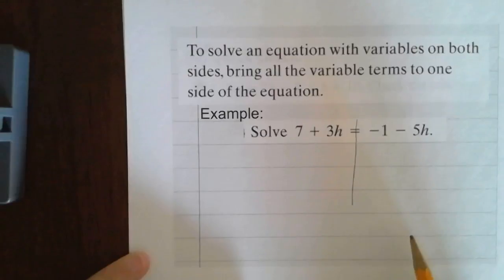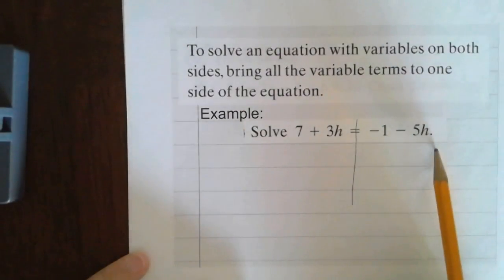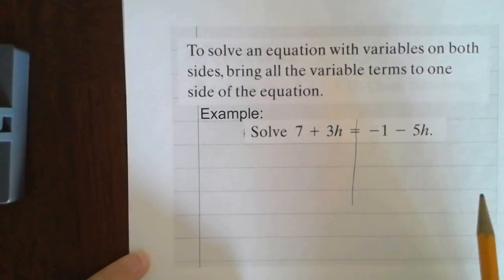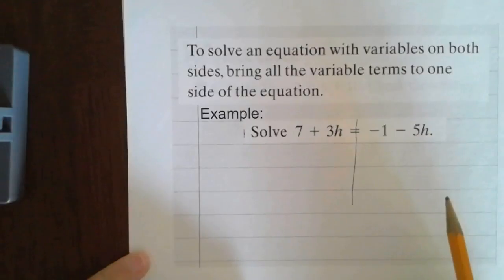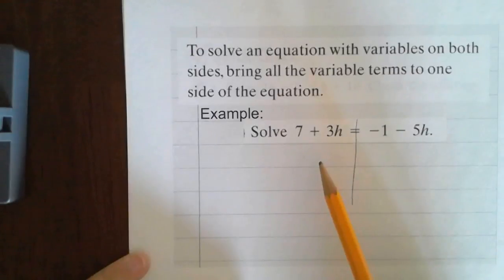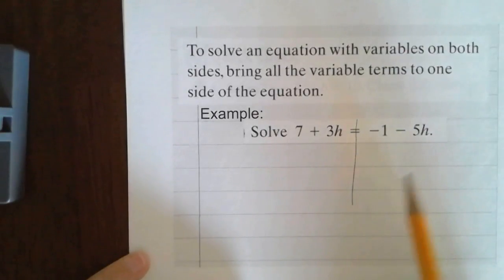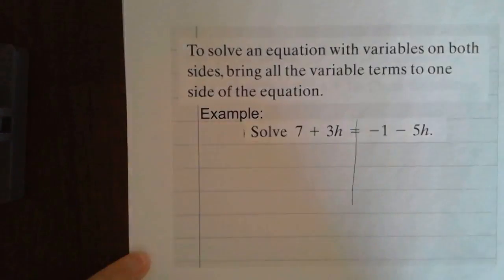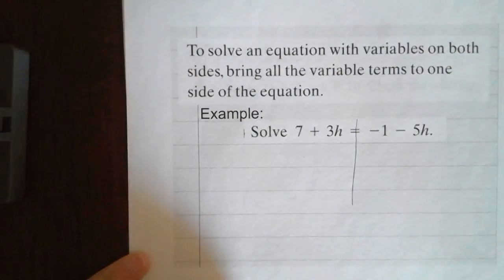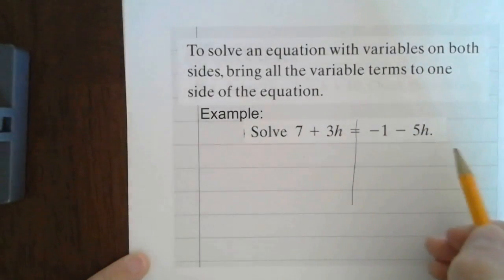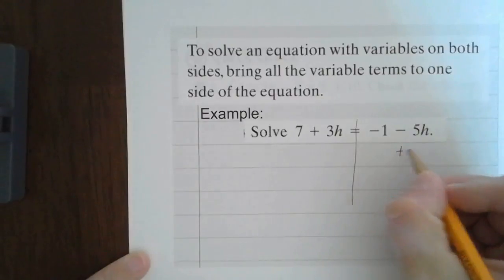I have two options here. I can bring that 3h to the right side, or I can bring -5h to the left side. Which one I decide to do does not matter. I do have a preference to have the variable on the left side. It's easier for me personally to solve equations like that, but if for you it doesn't matter, pick the one with a positive sign, which will end up being positive. I want to bring the variable to the left side, so I have to get rid of -5h.